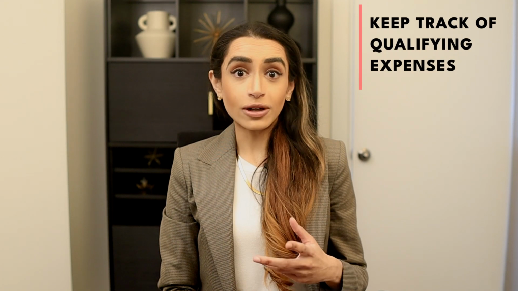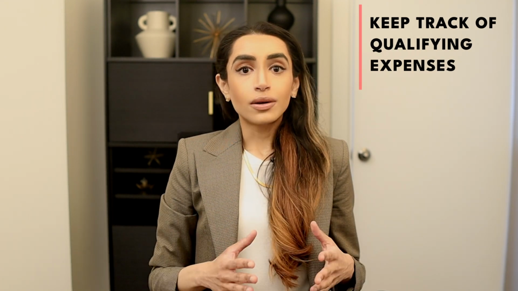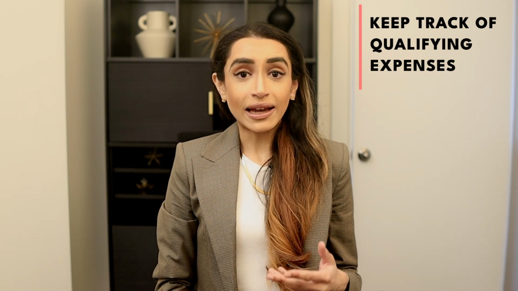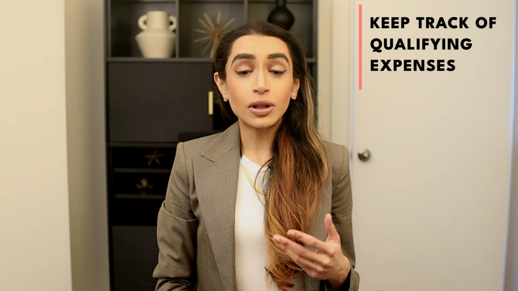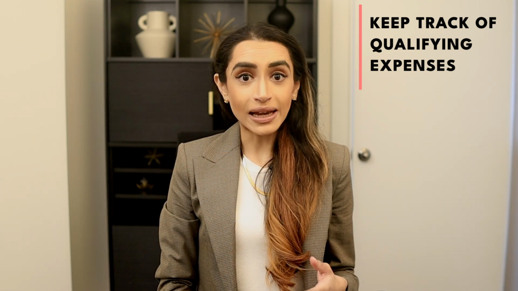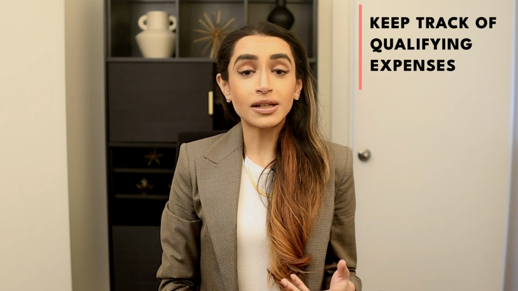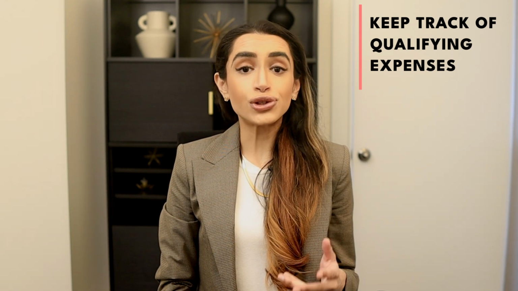Number 2, keep track of qualifying expenses. Knowing which expenses to account for in calculating a capital gain can help you pay less tax. For example, renovations, transfer tax, and legal fees can be deducted from the sale of your property to reduce your capital gains tax. Number 3, hold your investments in tax-sheltered accounts.